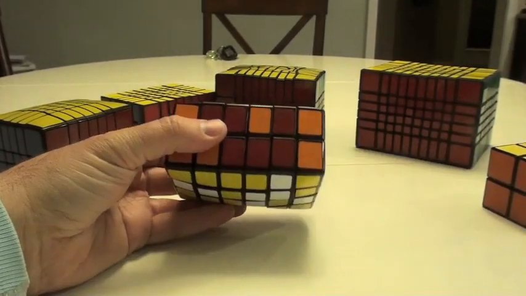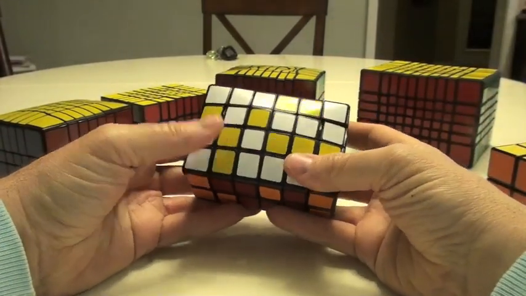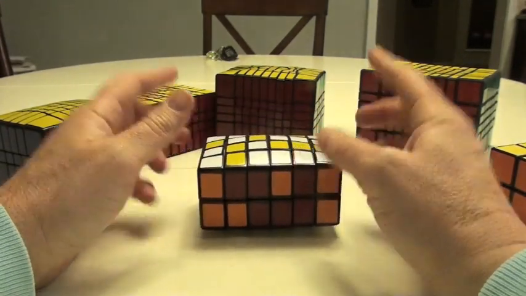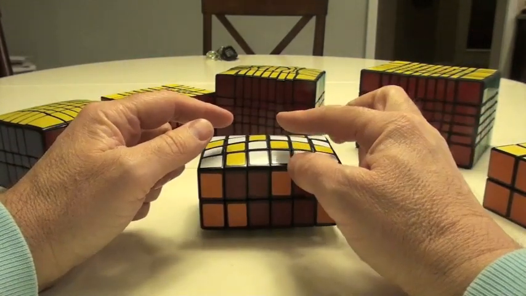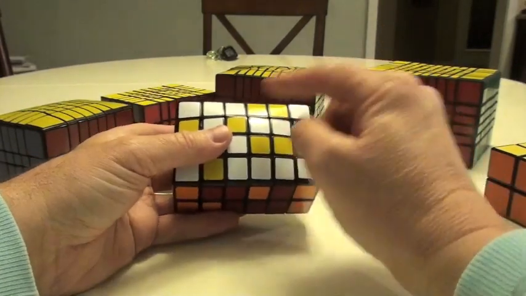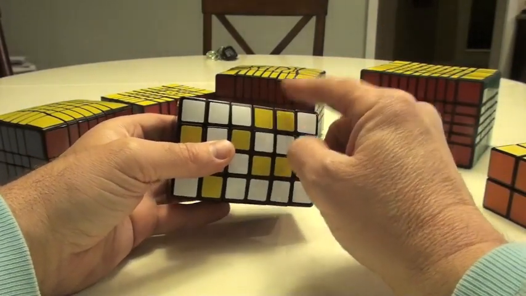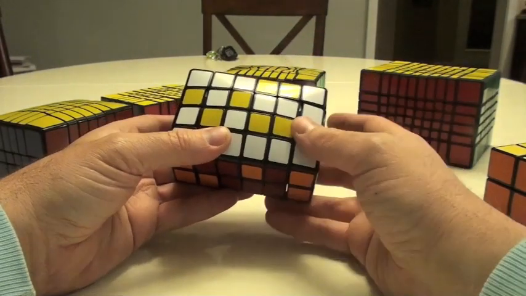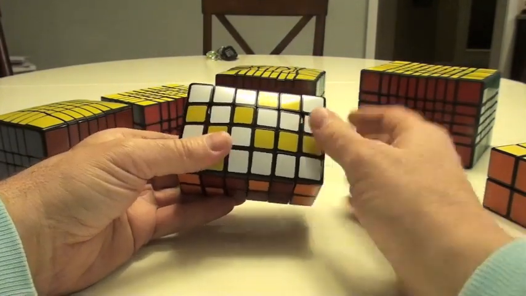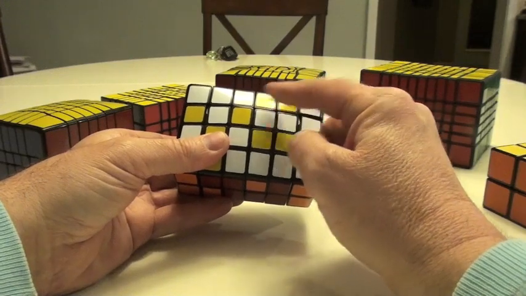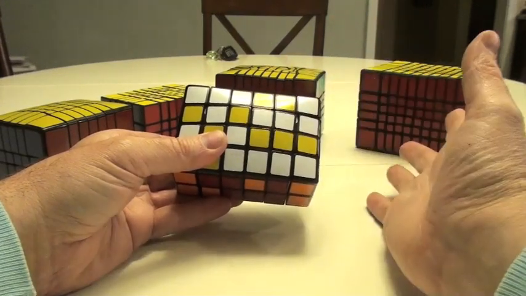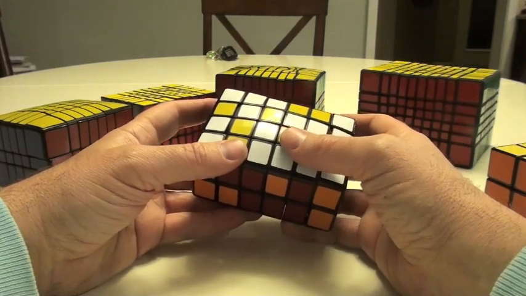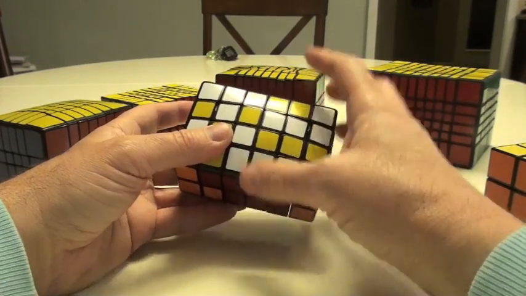Okay, so here's my suggestion. It's tempting at this point to put the centers in first, but here's what I would suggest. Don't put the centers in as of yet. The reason is because if you put the centers in, there's a certain kind of parity, the floppy parity, that you can get with any of these edges, that if you fix the floppy parity, you're going to put the centers out. Now you can easily put the centers back in, but my contention is why put the centers in just to have to put them back in when you potentially have to fix a floppy parity.